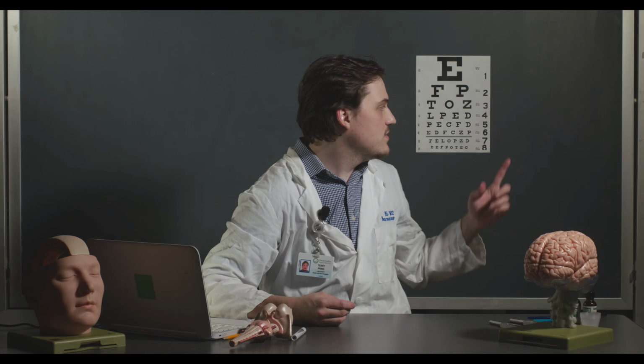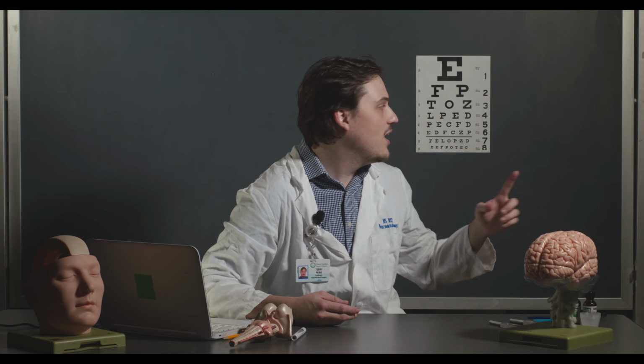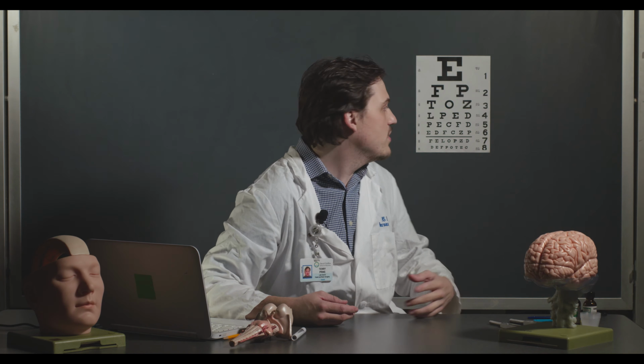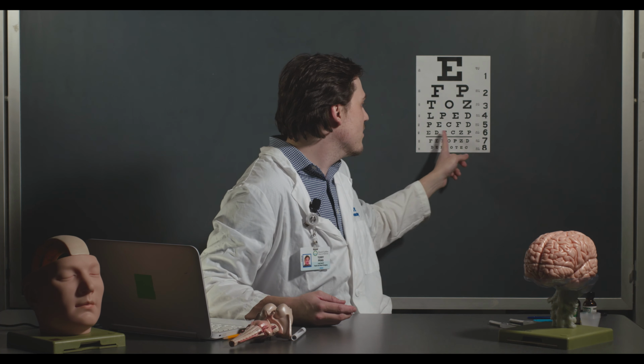And then cranial nerve number 2, the optic nerve, is often tested along with eyesight using something like a Snellen chart, which is what we have back here. And so the way a Snellen chart works, if you've never seen it, you're reading off different lines of letters, and they see how much you can discern fine details by reading the letters down the lines.